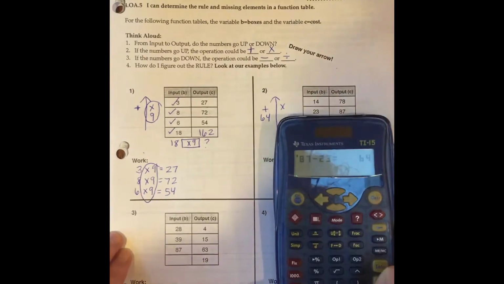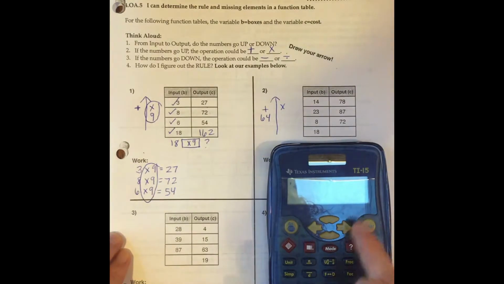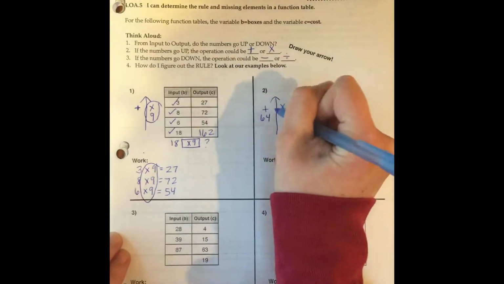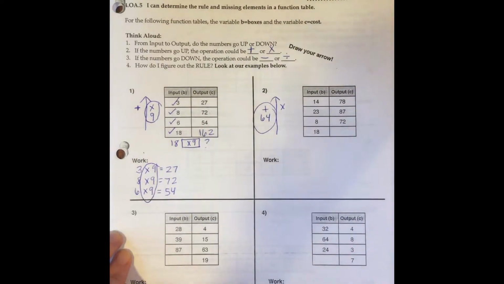That gets me 64 again, so I'm starting to see a pattern. And then I have 8 and 72. My bigger number is 72, minus 8, I get 64. So I officially have a pattern, but that doesn't mean I have a rule yet. I have to show my work to prove it.